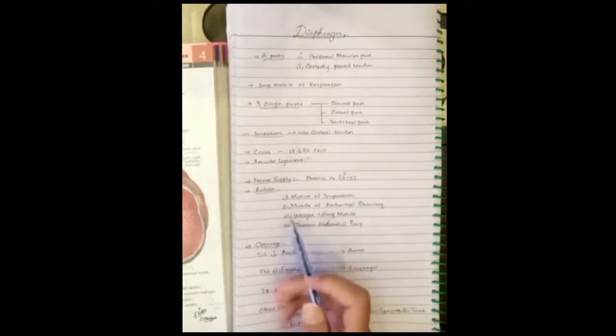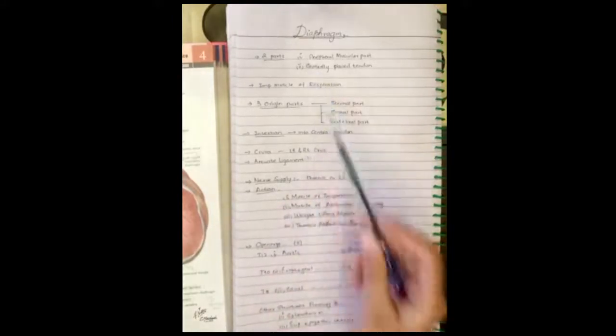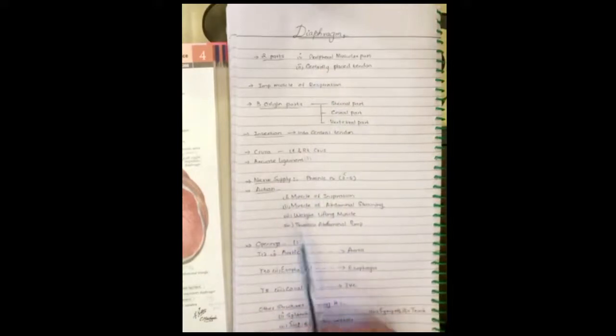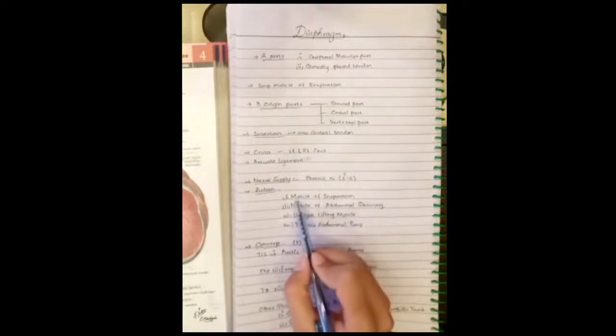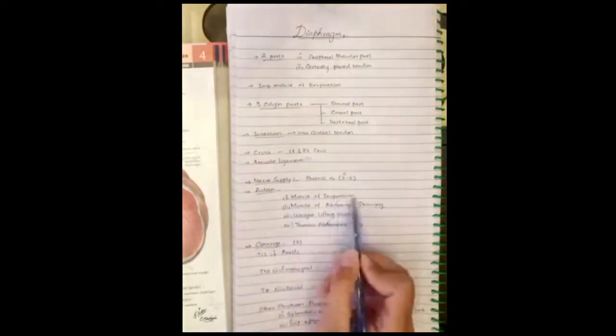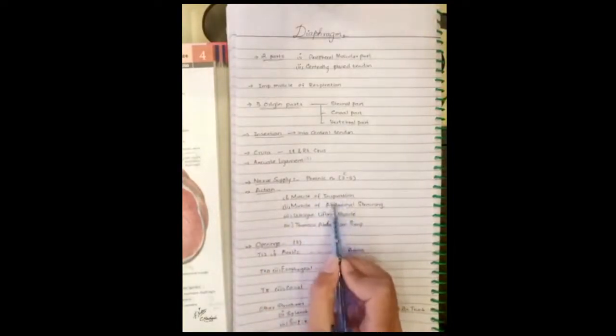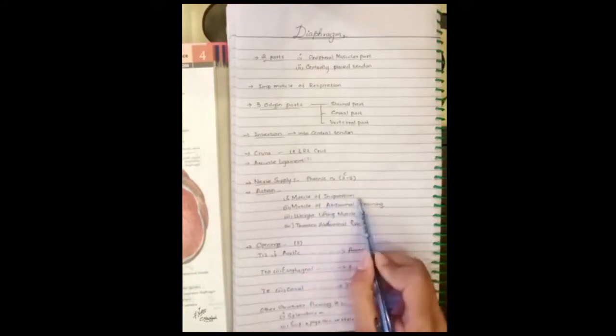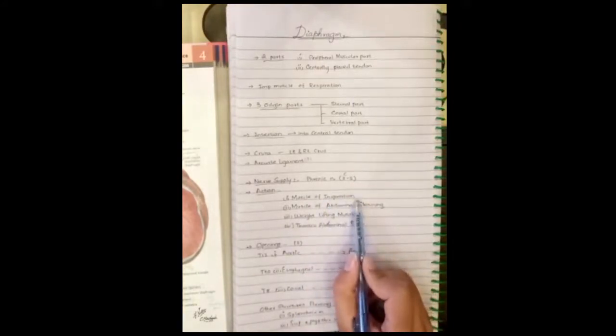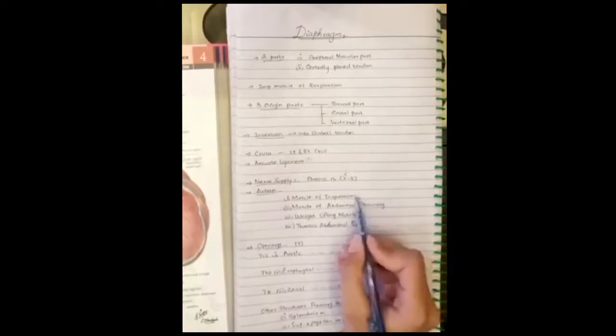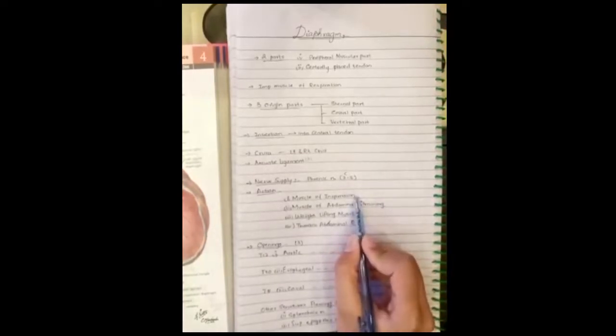The action of the diaphragm. So the diaphragm is responsible for four main actions, you can say. The first one is that it is the muscle of inspiration. How is it a muscle of inspiration, how does it play a role in inspiration? Basically, on contraction, the diaphragm pulls its central tendon down and increases the vertical diameter of the thorax.